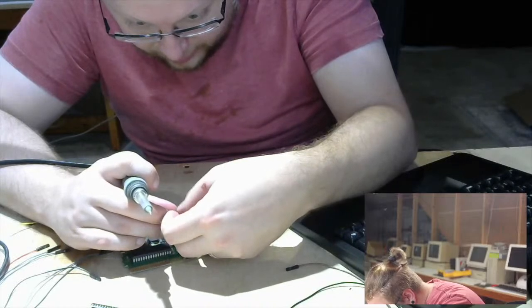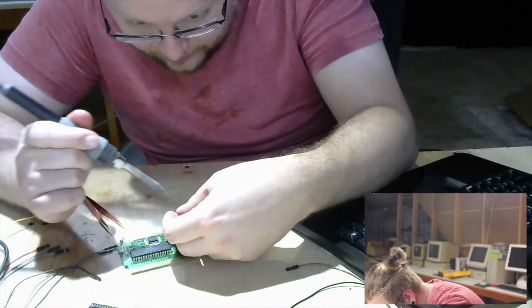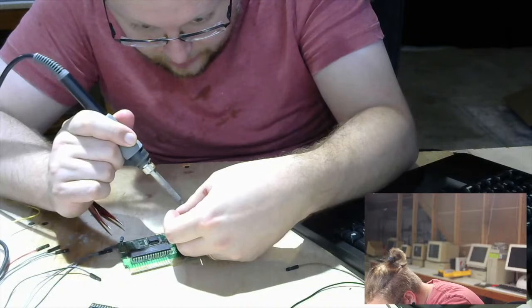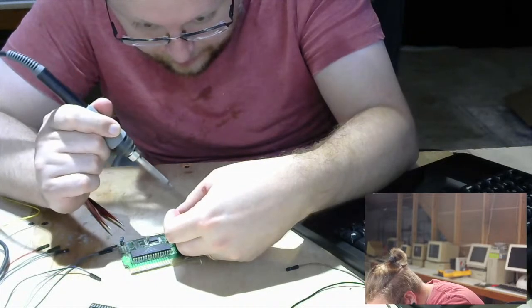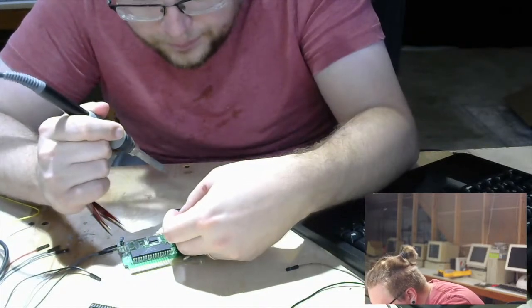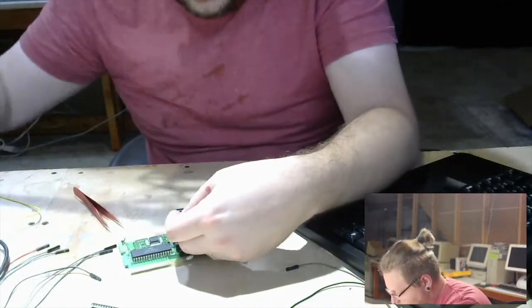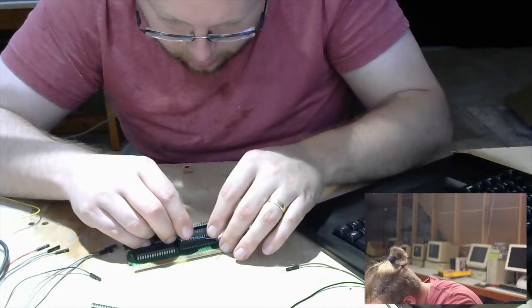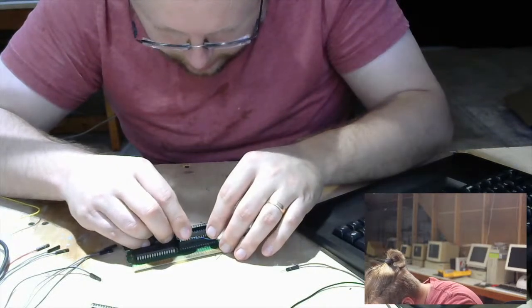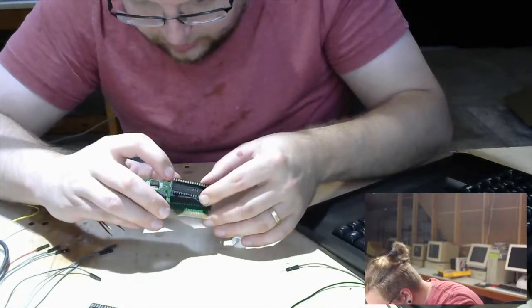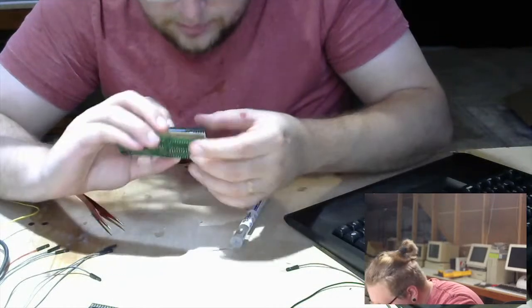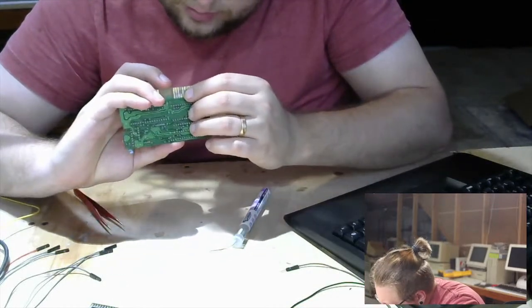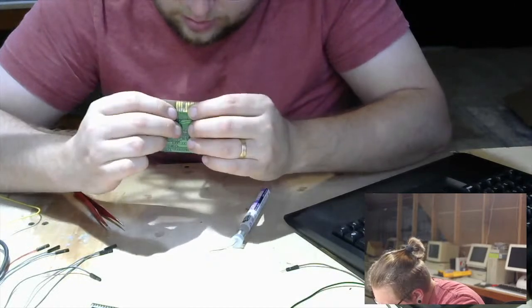That explains why this wire felt a little short. Come on, baby. I have to do this correctly at some point, right? Just by sheer chaos. Okay. Here we go.